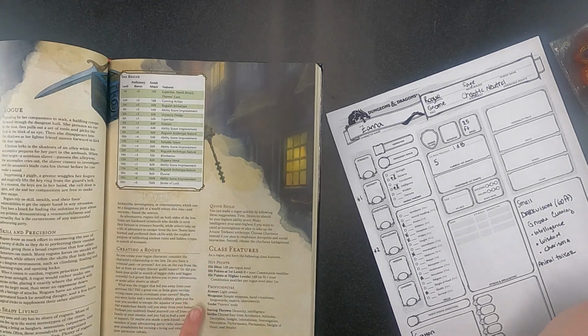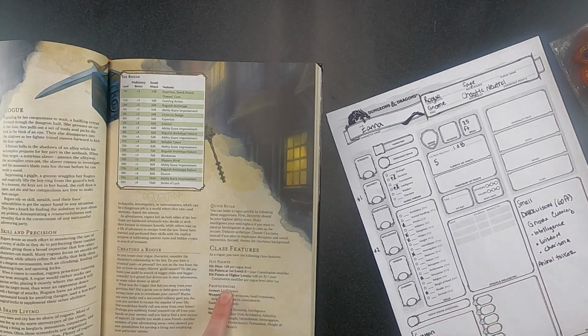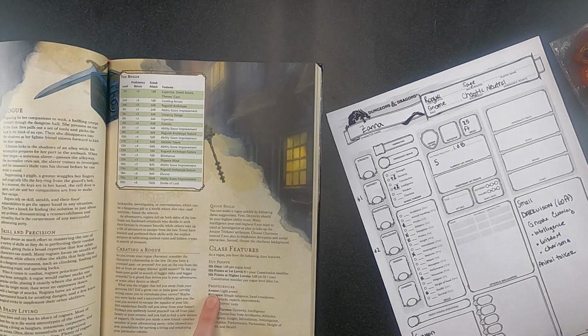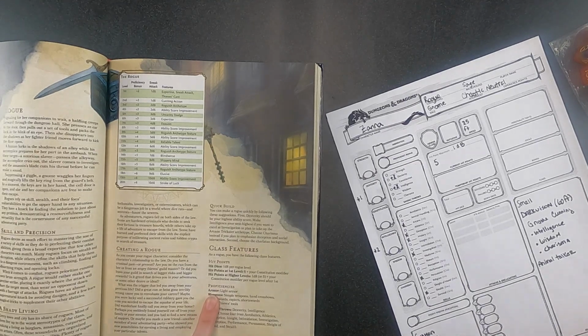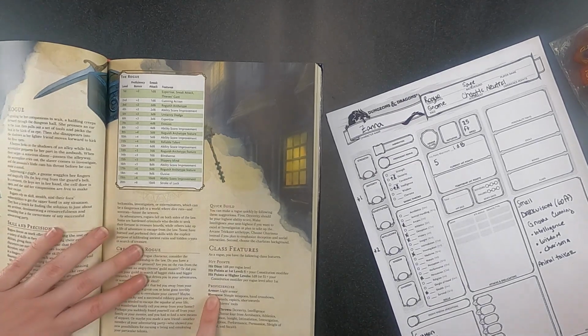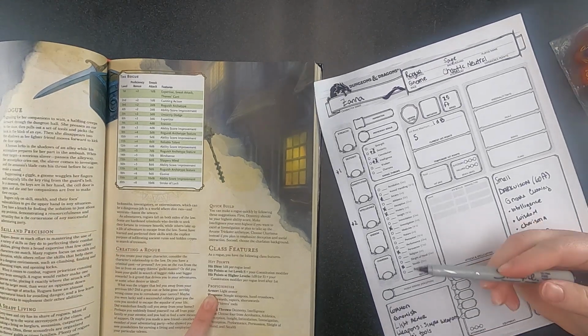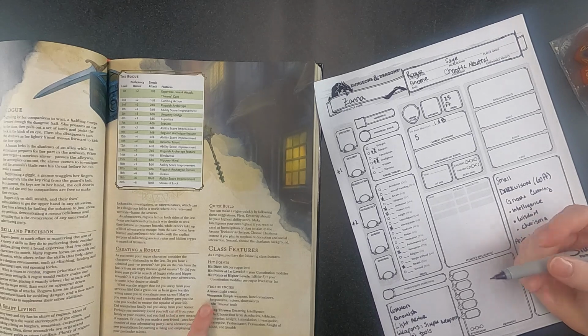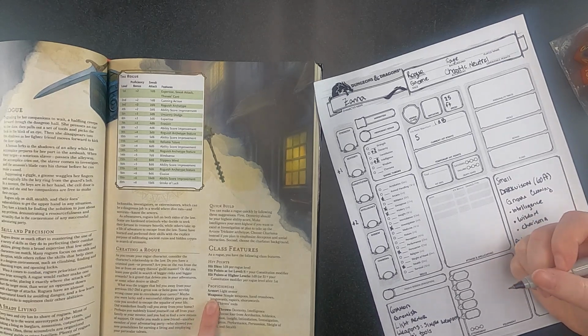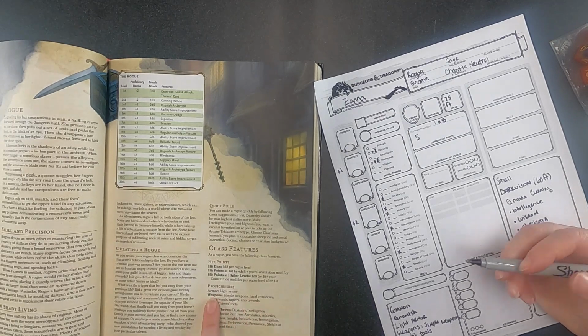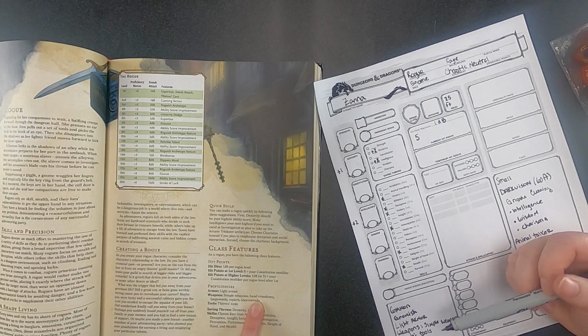The next thing you're going to be writing down are your proficiencies. Proficiencies are what your character is trained to do. So, for example, the ranger is trained to wear light armor, so we're going to write down light armor in our proficiencies and language box. For the same deal, rogues are trained in using different types of weapons, so you'll write down all the weapons that you can use.